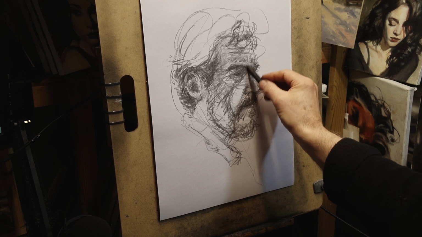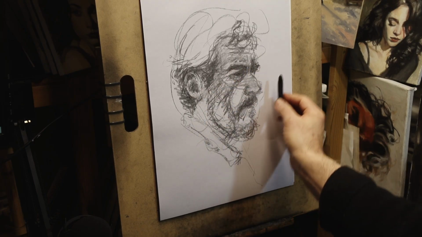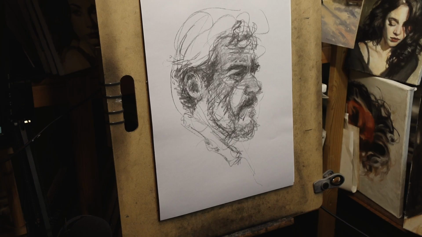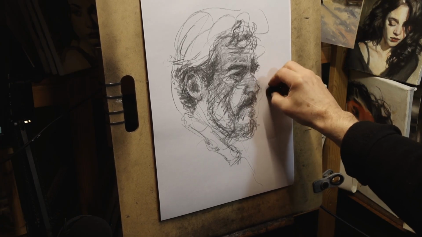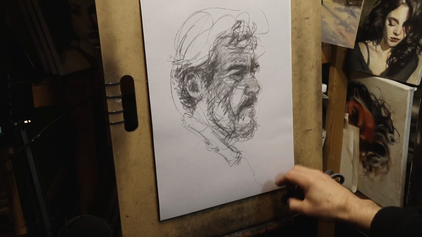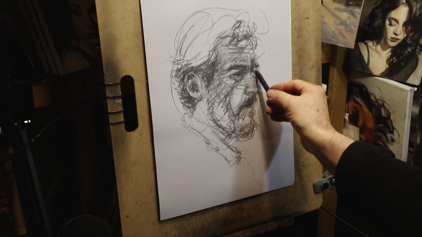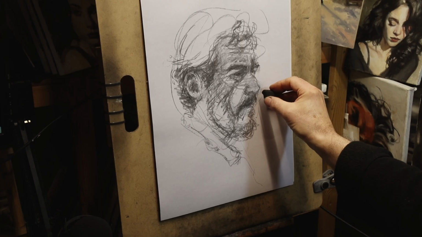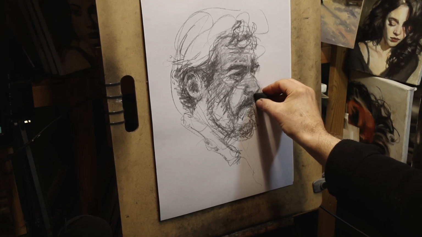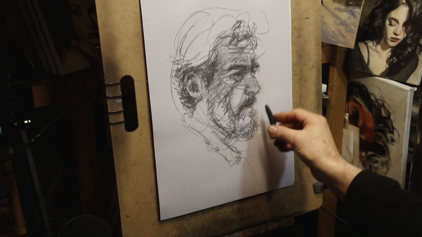I think it's the focus thing, because it's kind of focusing down here, and I'm not getting the feeling of the direction of his focus. That's what it is.